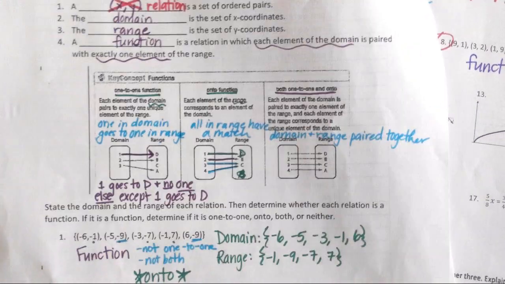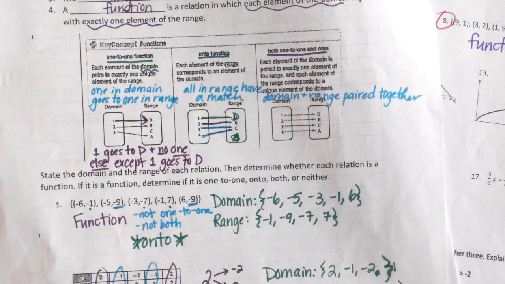Just a reminder, one-to-one, we were talking about every input is going to only one output, meaning one is going to D, so nobody else can go to D. Only one is going to D. And then onto, I think, is even easier to spot. It says everybody in the range has a match. This function would not be onto because C doesn't have a match.